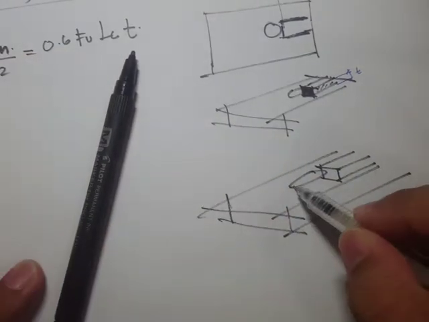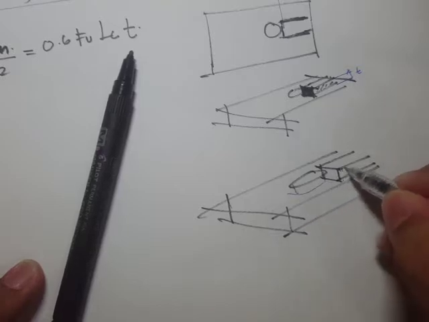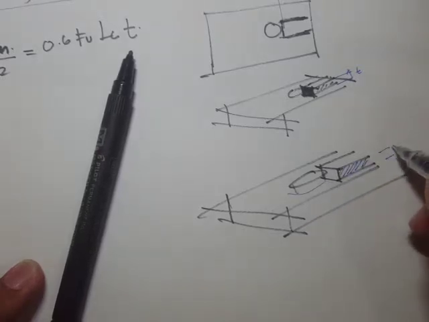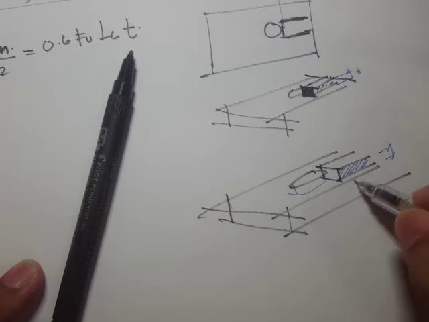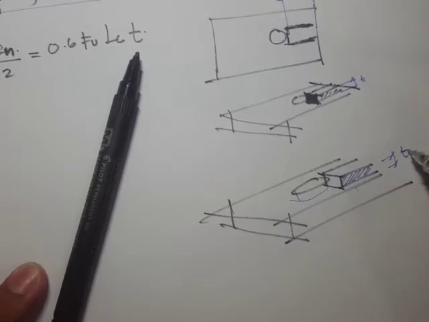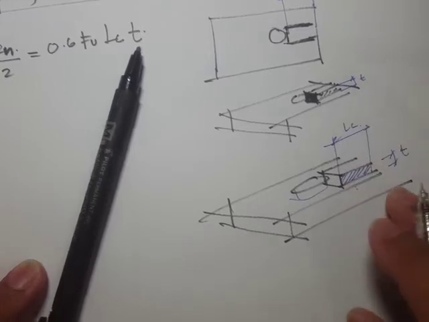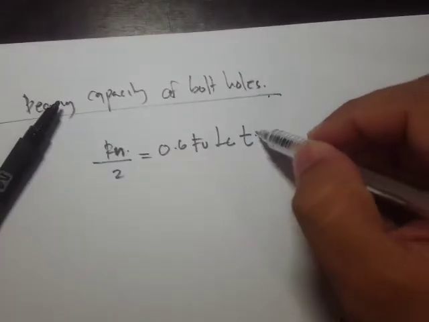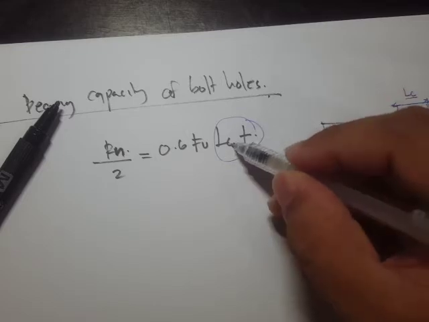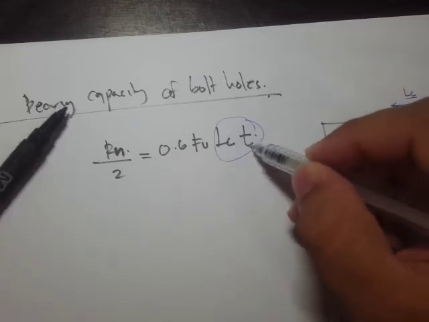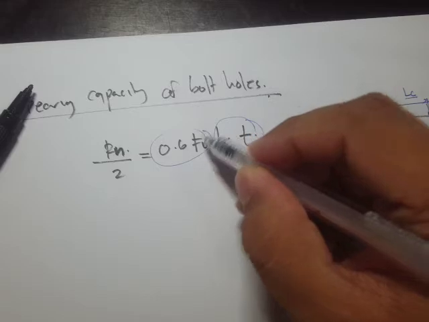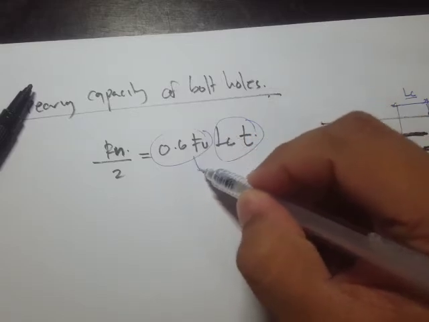Okay, so it's something like this. So this area, we have this thickness. It has the same thickness as this. So that's D, and the distance is the clear distance. So basically, this is the area LC times thickness, and this 0.6 Fu is actually relating to the shear.